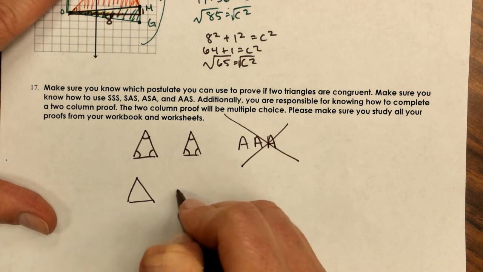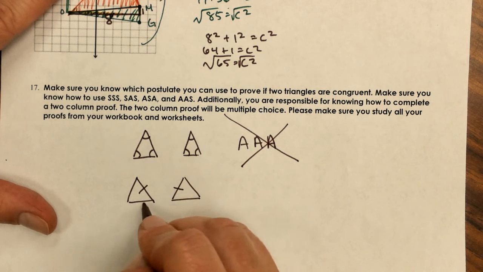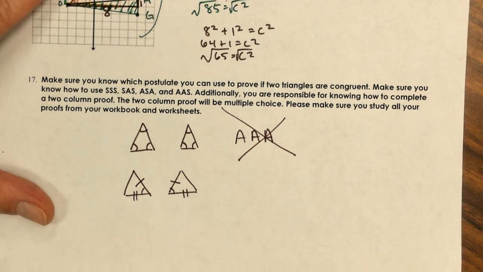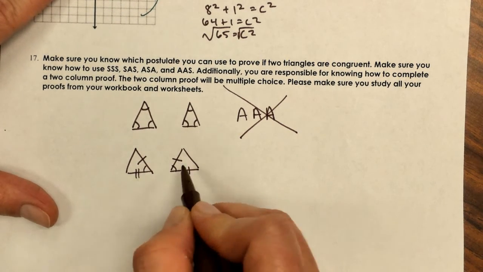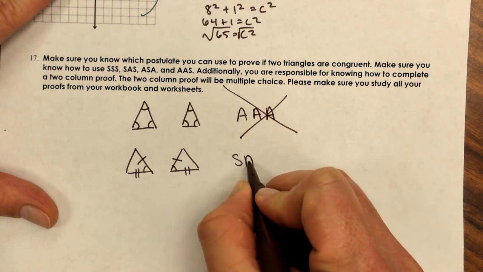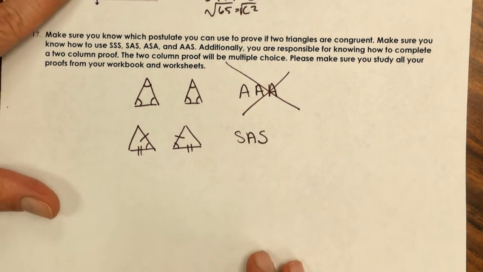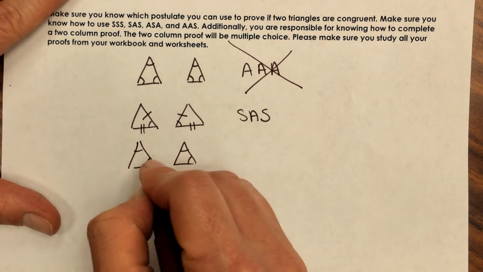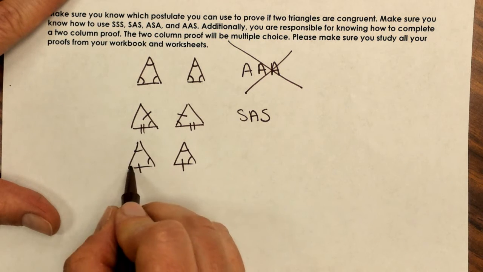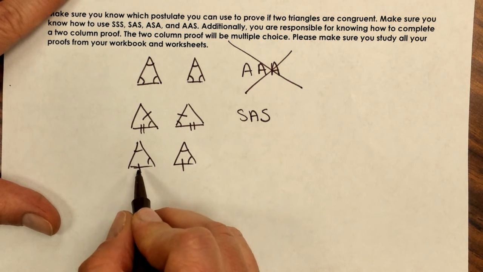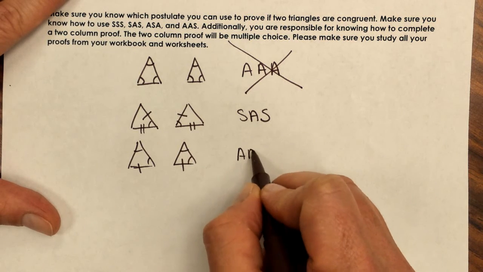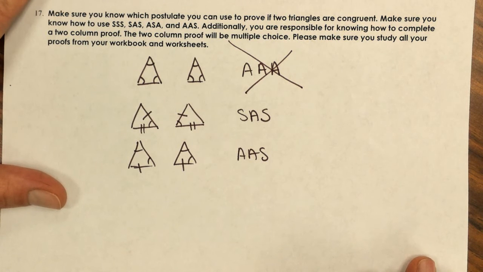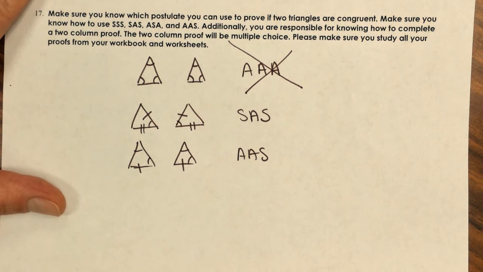But what if I gave you a triangle that looks like this? Can you prove this one? Of course you can. This is side, angle, side. Side, angle, side. This would use SAS to prove that these two triangles are congruent. One last one. Okay, I have angle, angle, side. Angle, angle, side. Is that a postulate we use to prove congruency? Yes. Bingo! And please make sure you look over and study all of your proofs.